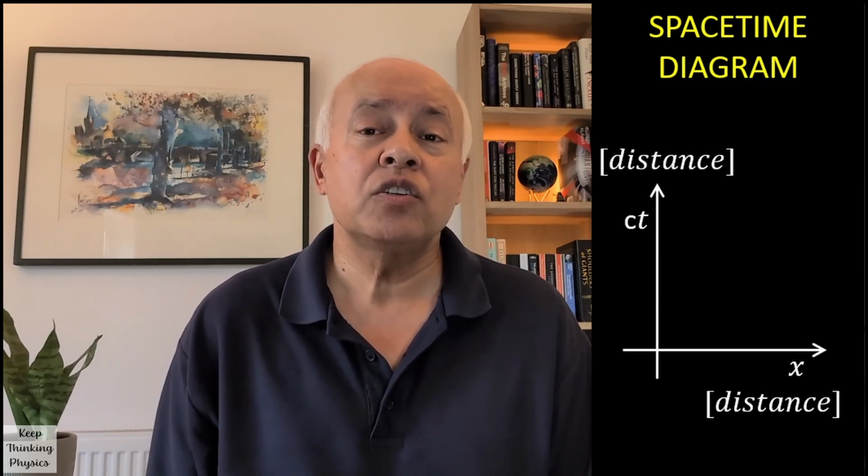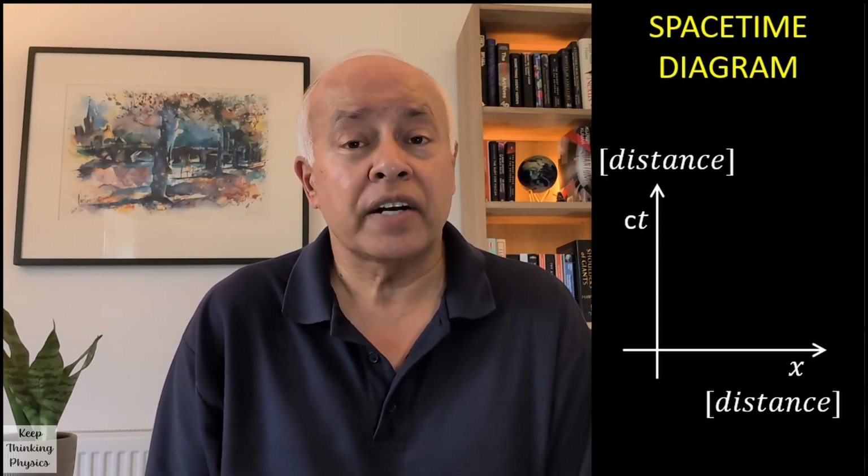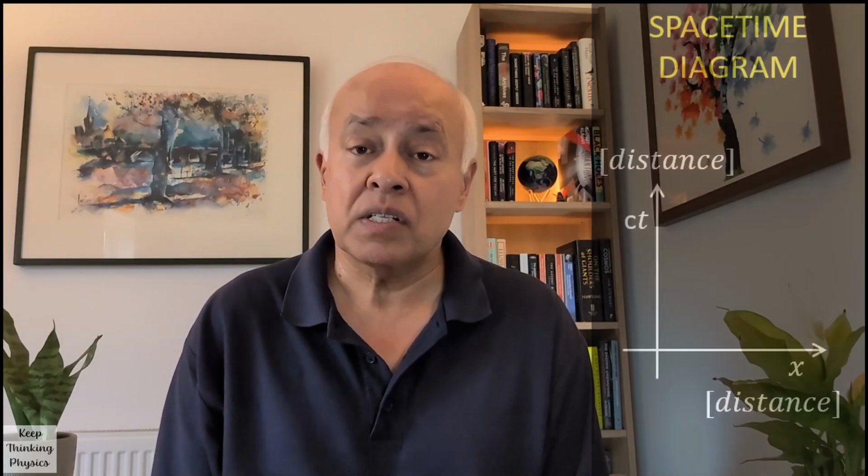Hence, we can then do calculations in our space-time diagram because we'll be dealing with units of distance on both axes. You might be wondering what the actual units will be on the time axis.